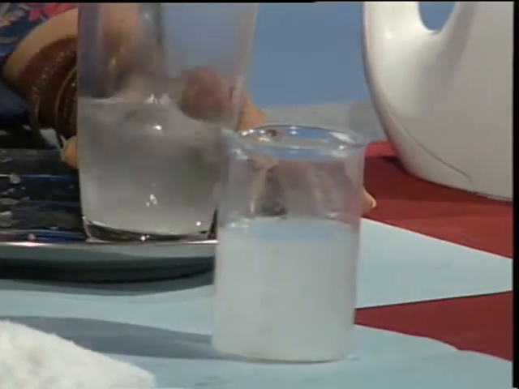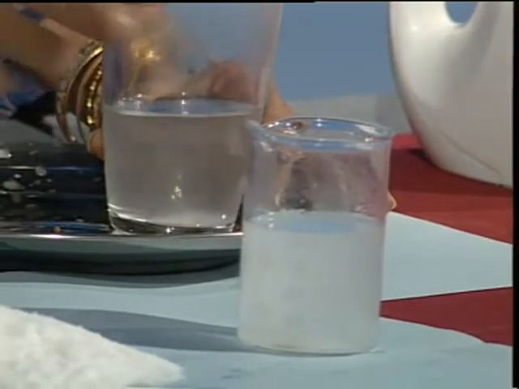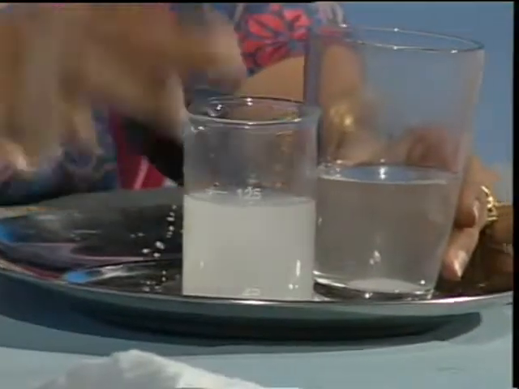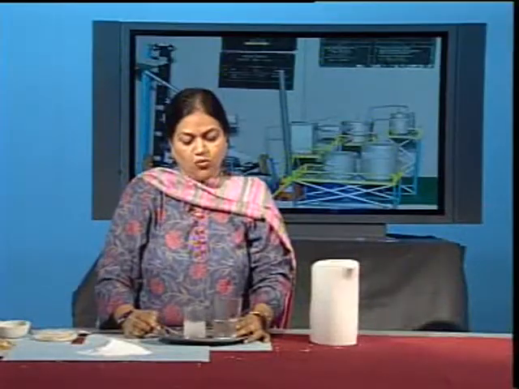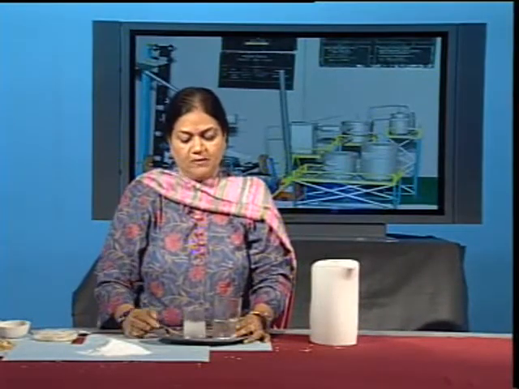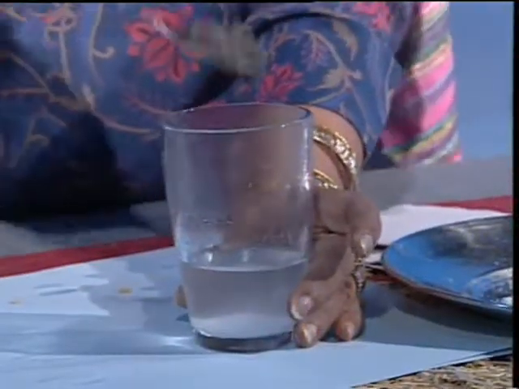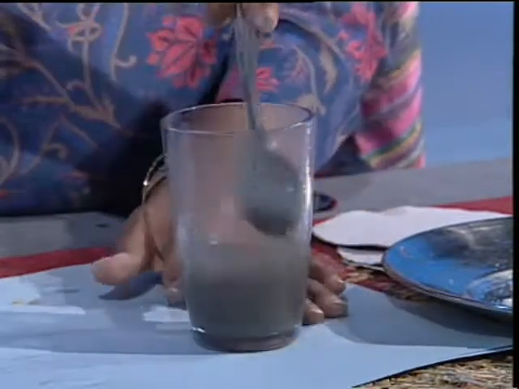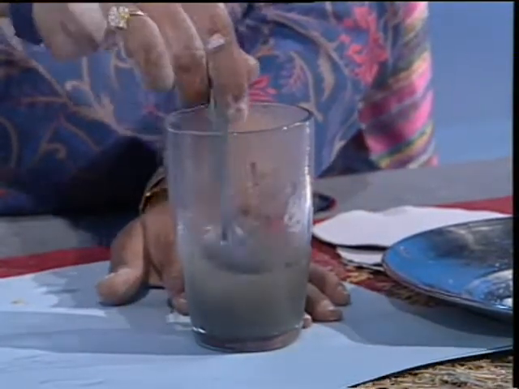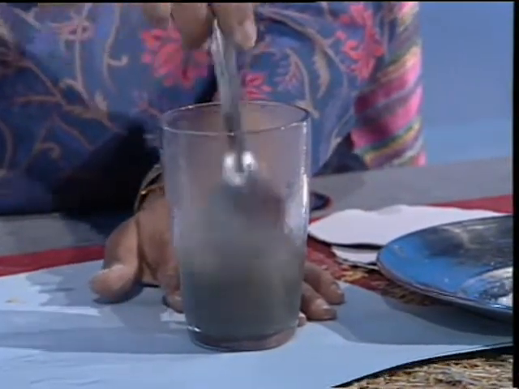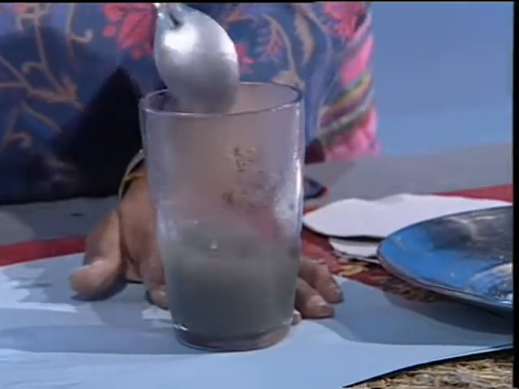Okay, so now this is called a saturated salt solution. So what is that scientific principle which can help separate the salt from the water? Now if we mix sand and salt together in water, how do we separate the two? Well, there is a very simple basic principle of science involved in it.